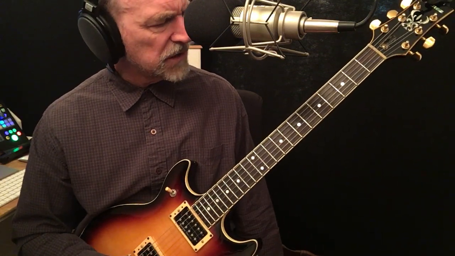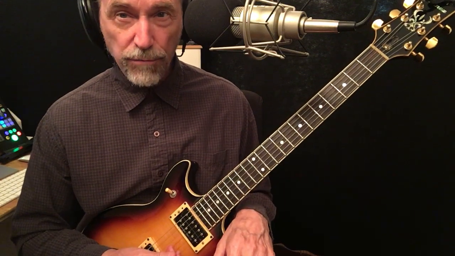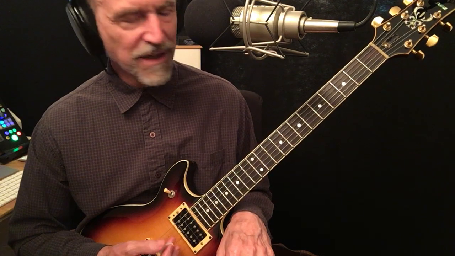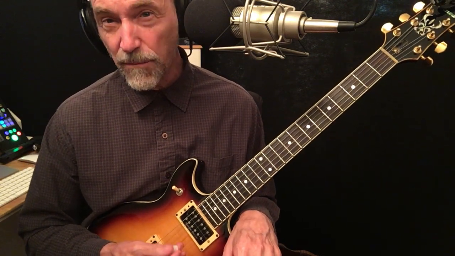Okay, so I think to end off today, I'll just do some improvisation, and I literally have nothing planned. So we're just going to see what happens here. Key of G, key of E minor.